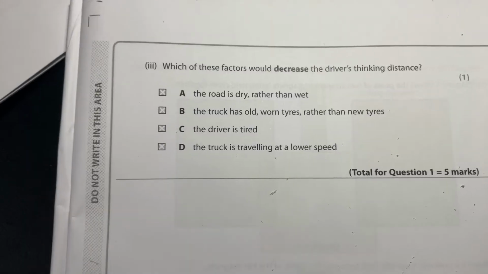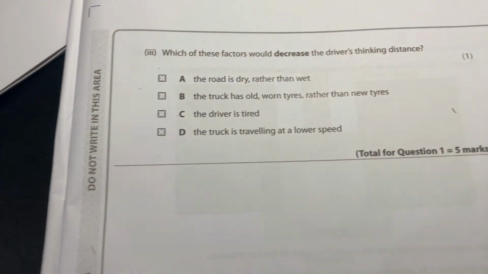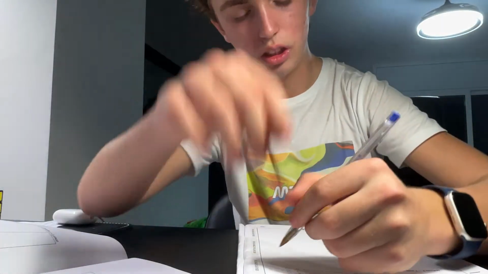The driver is tired. The truck is traveling at a lower speed. Here it's talking specifically about thinking distance, so the question is basically asking which factor would affect the thinking distance. What I'm gonna put is that the driver is tired, because that's the most relevant out of these. All right. So my answer is C.